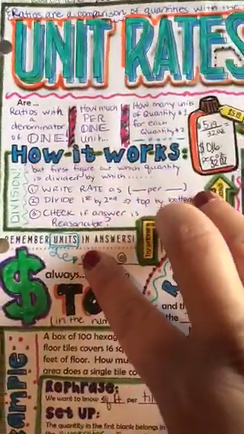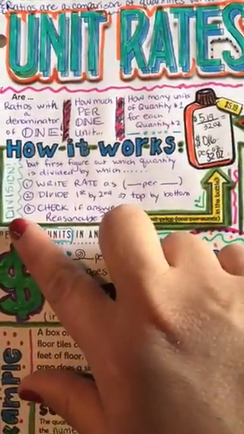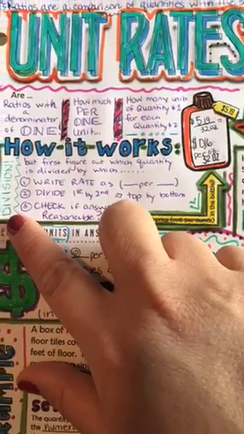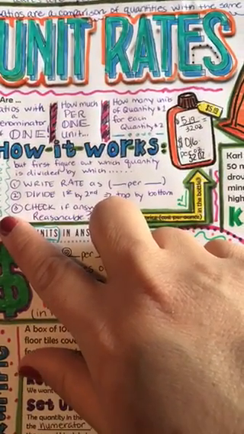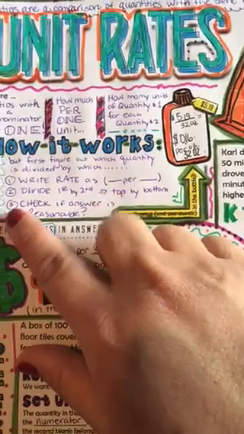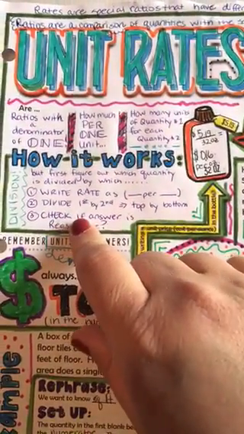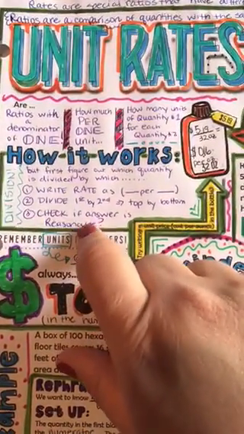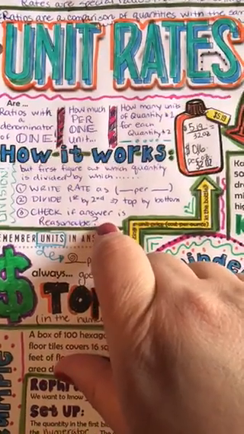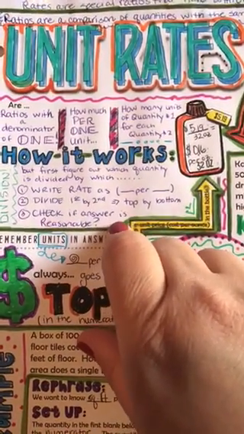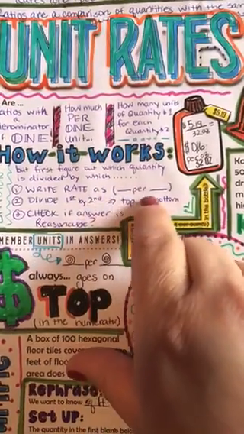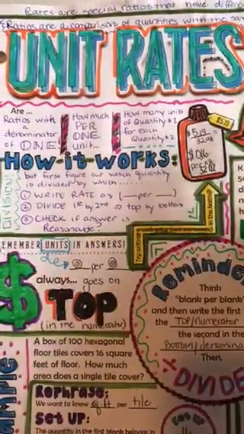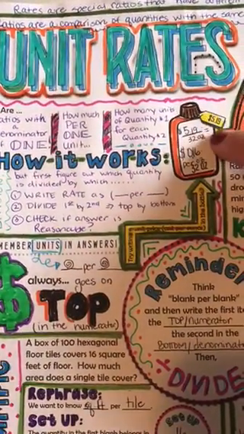And how does it work? Well, it's pretty much division. This is where the ratios and rates being written as a fraction help us, because we just use our fraction math rules. But in order to write the unit rate, we first have to figure out which quantity is divided by which. So first we write the rate as blank per blank. And we're going to use this shampoo problem as an example here.